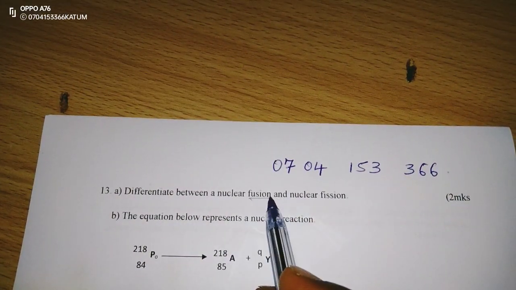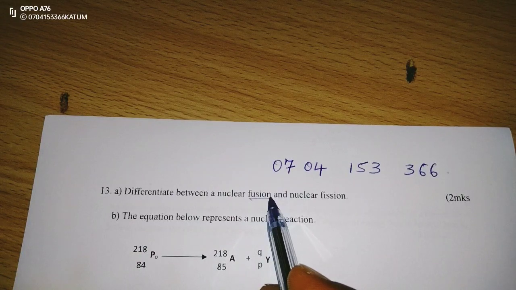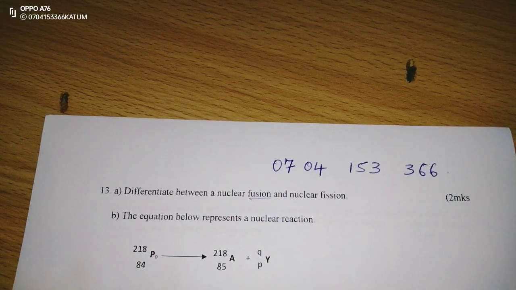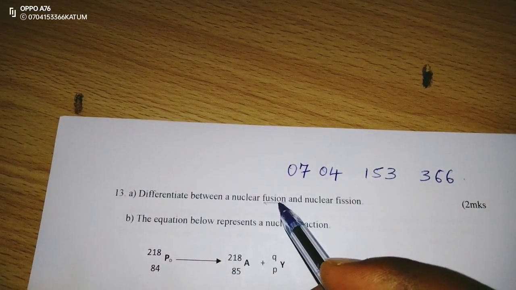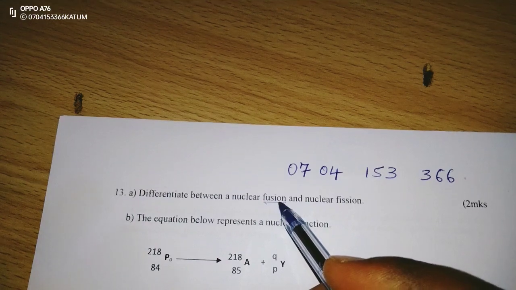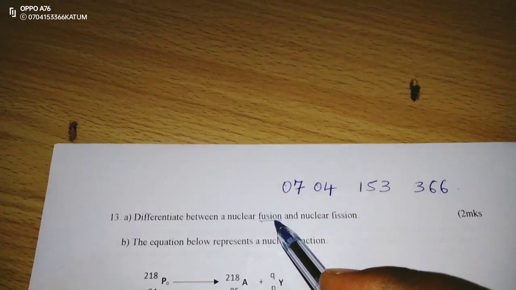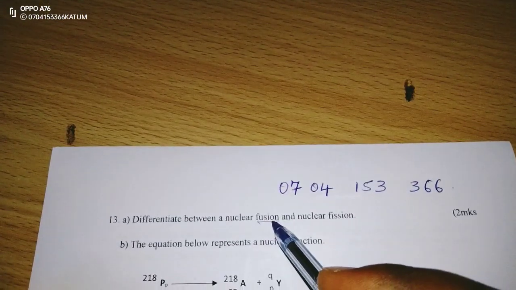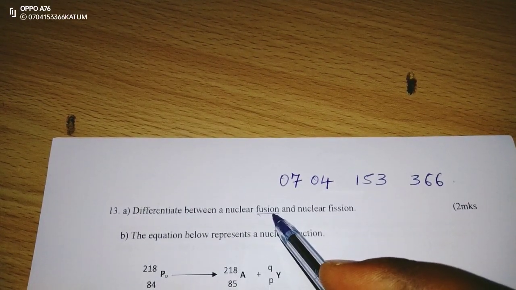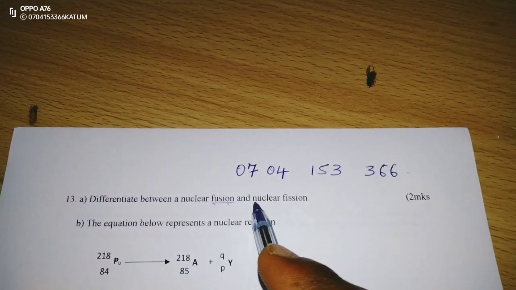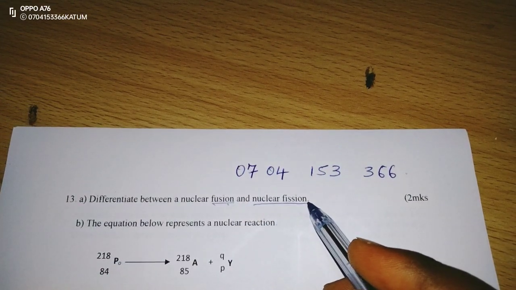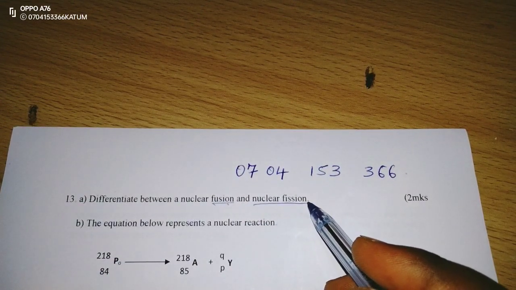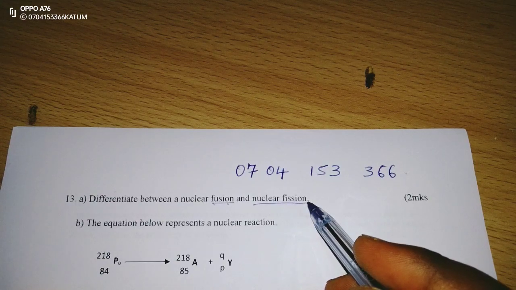Nuclear fusion is the fusing together of light nuclei to form a heavier nucleus. So the fusing together of two different light nuclei to form one heavier nucleus is what we call nuclear fusion. Then nuclear fission is the splitting of a nucleus to form two different nuclei.